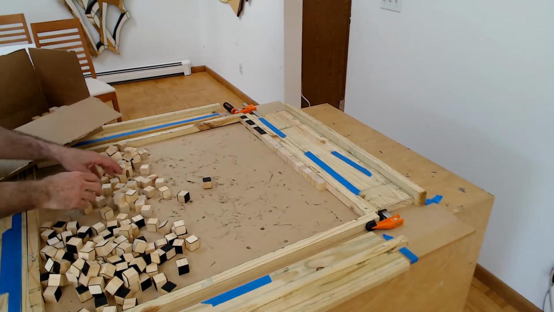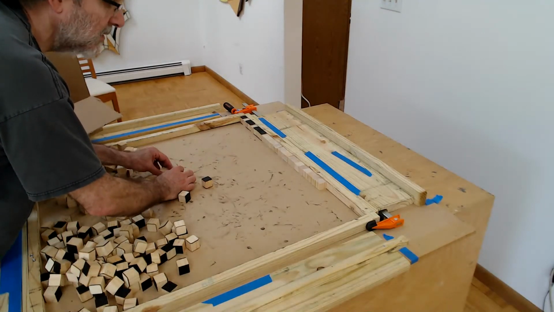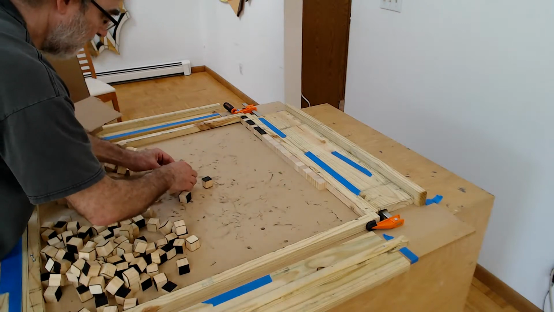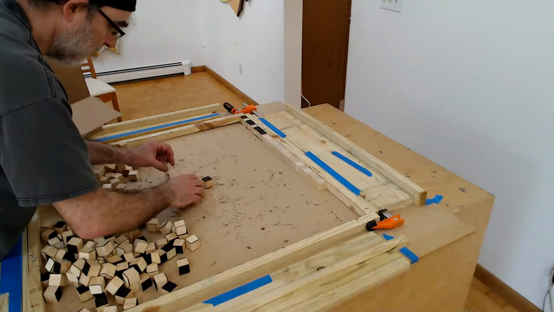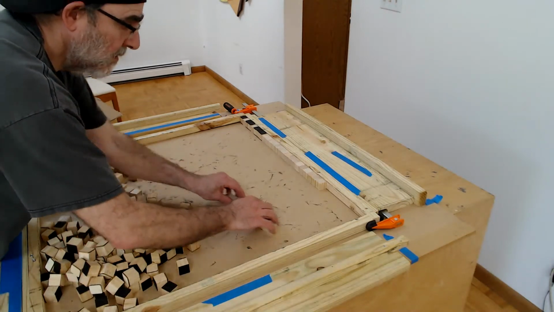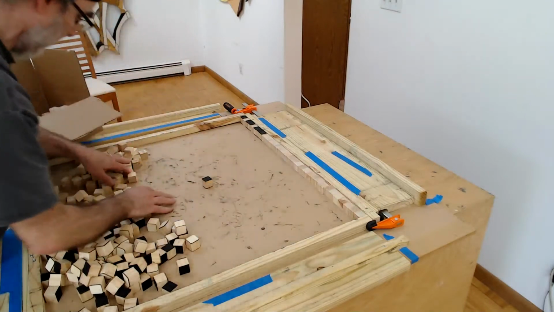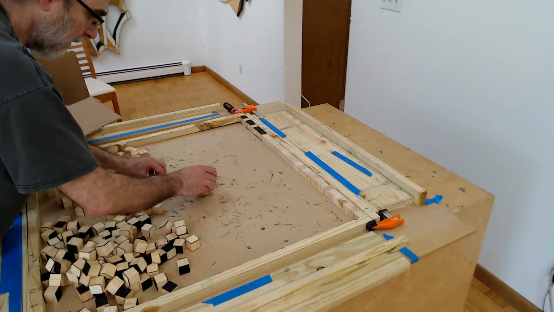All right. Let's go. All right, 16 whites. 8 whites. End of the row, there is all whites. And that is our first row. Okay, row 1 out of 32. All right. White, black, white, white.